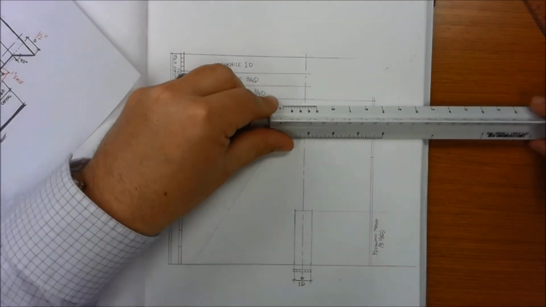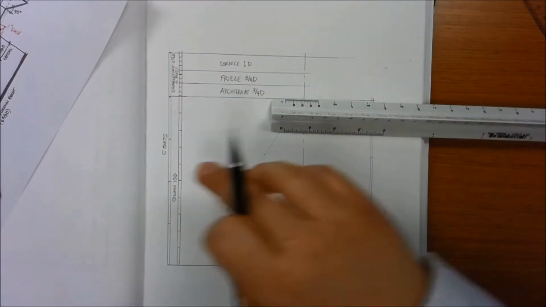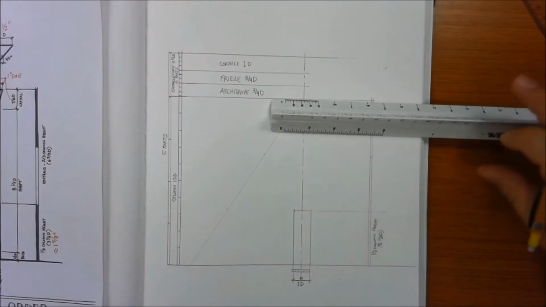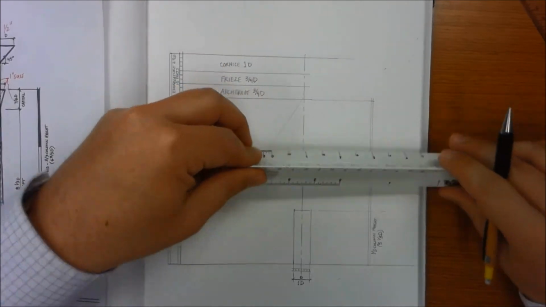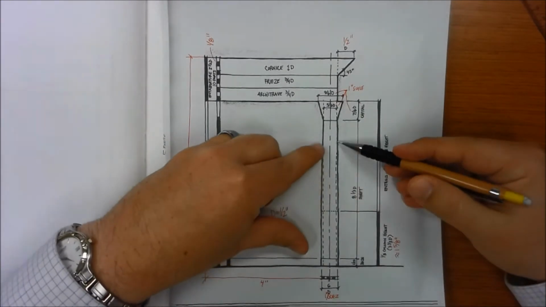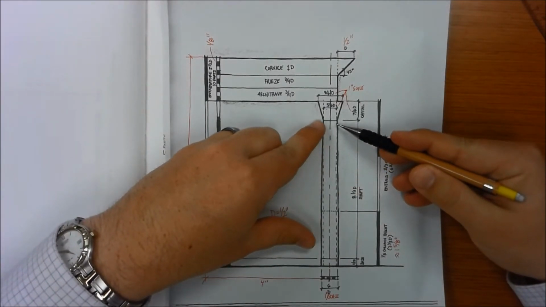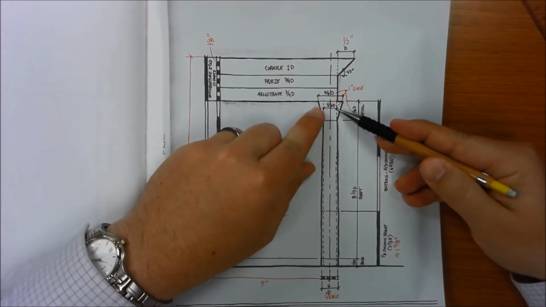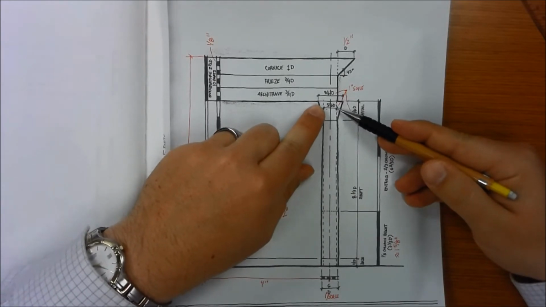Okay, so once we've got that, now we're going to go up to the top. And when we're thinking about entasis, there's a tapering of the column as it goes up. In all of these, it's 5/6D.